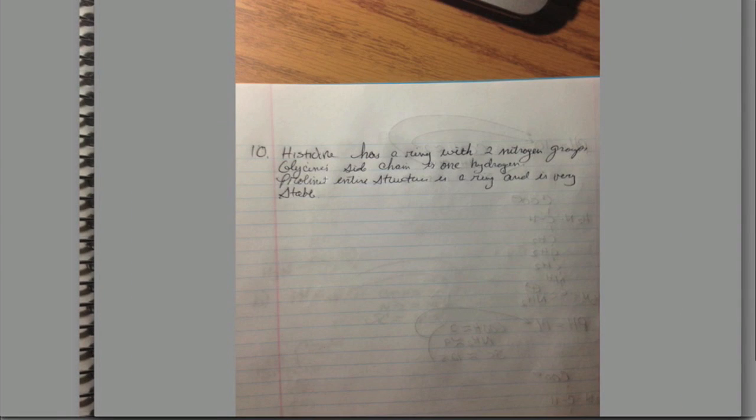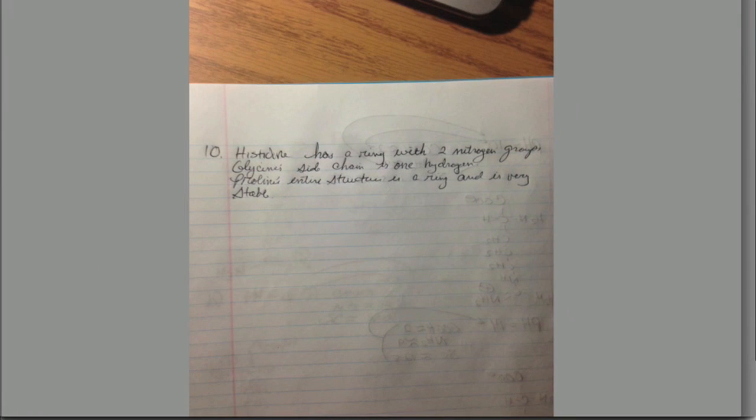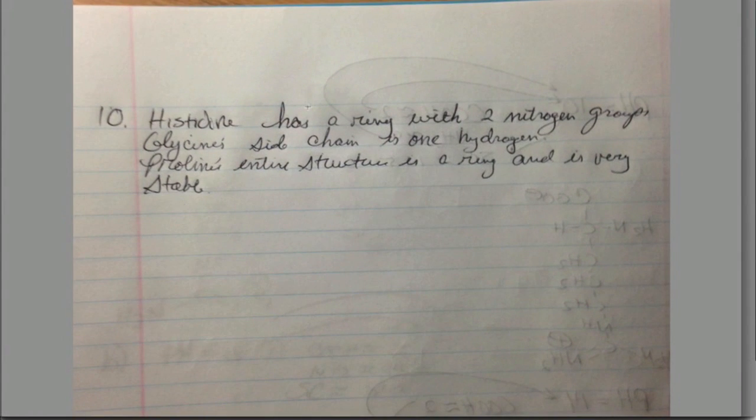So let's try number 10. What's interesting about histidine? Histidine is one of the only amino acids that is available in both forms at physiological pH. One of the only or the only? The only. Yeah, it's the only one that has a significant amount of 2 different charges for the side chain at physiological pH. That turns out to be quite important.